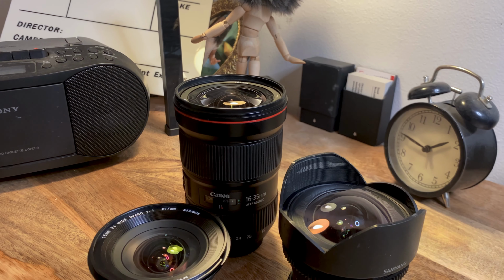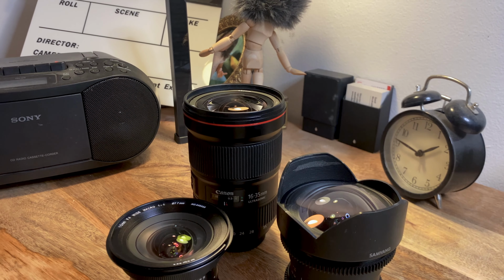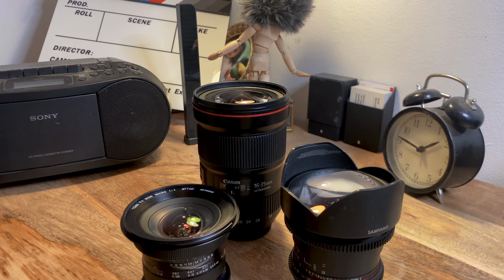Why do we shoot with a wide lens? What is a wide-angle lens and how do we use it? Coming up. So first off, what is considered a wide-angle lens?